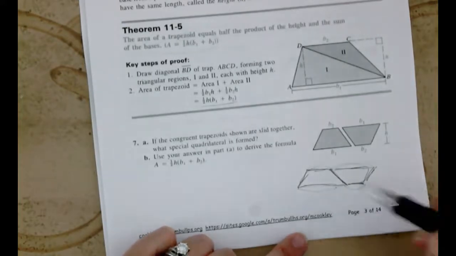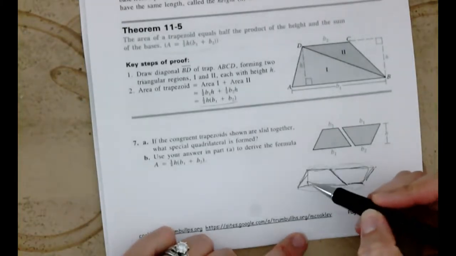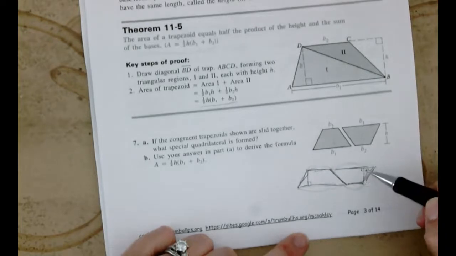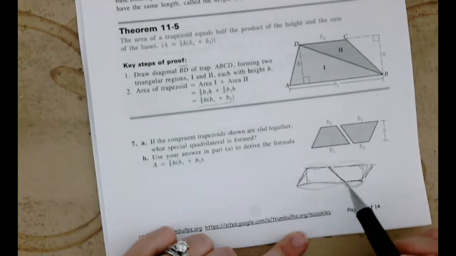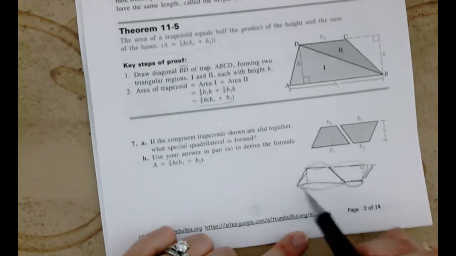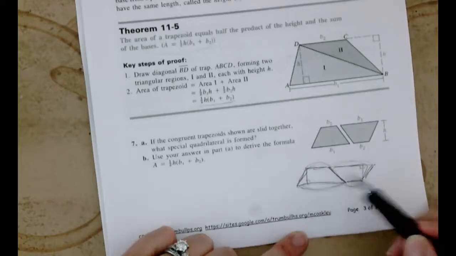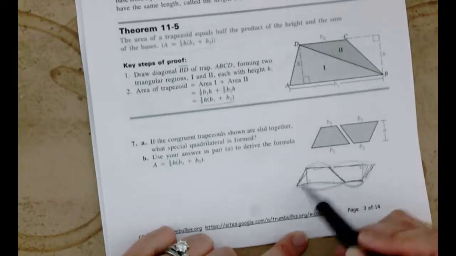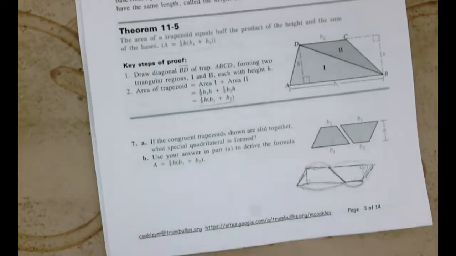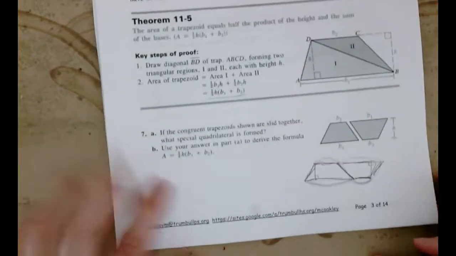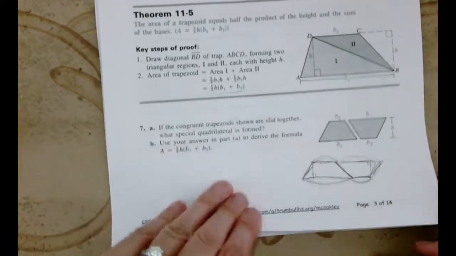And the height is same everywhere, right? So if you do the base, which is the sum of the two bases of trapezoid, times height, you get this parallelogram. And you have two of these, so making it 1/2, you get the area of trapezoid. Okay, so that's what this is.